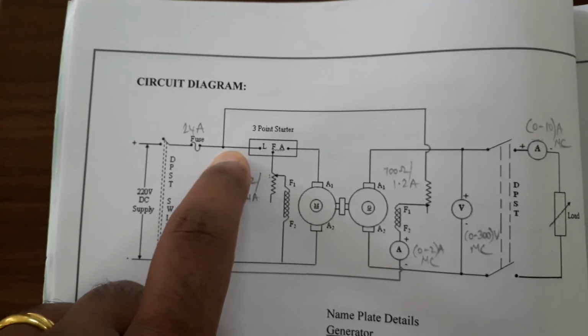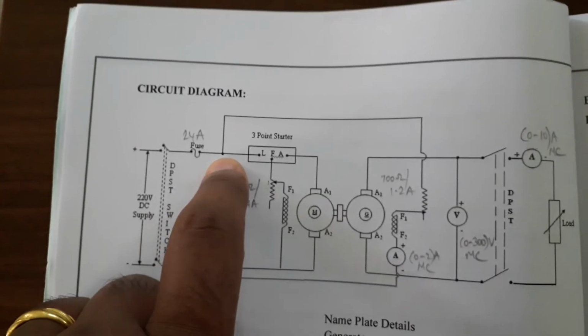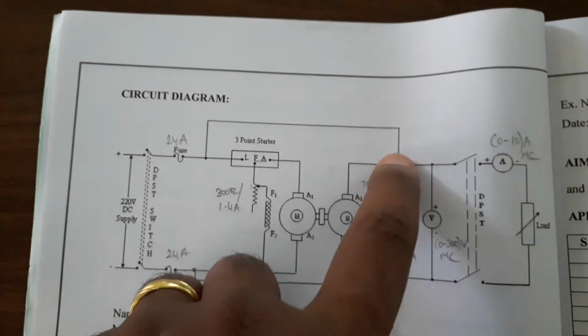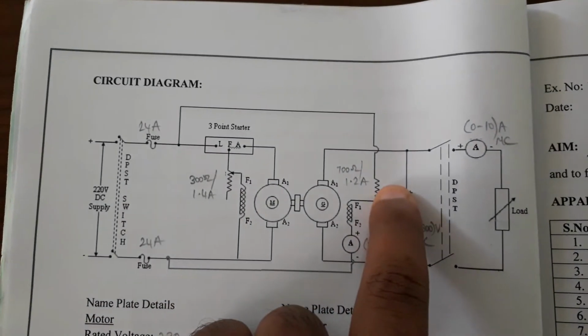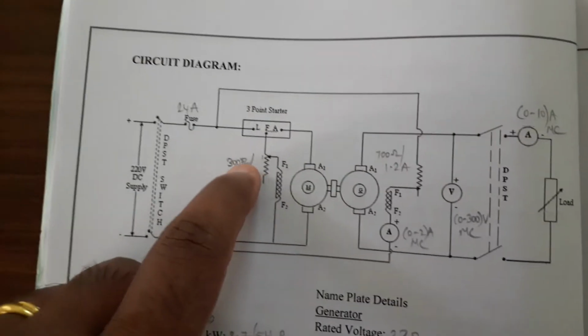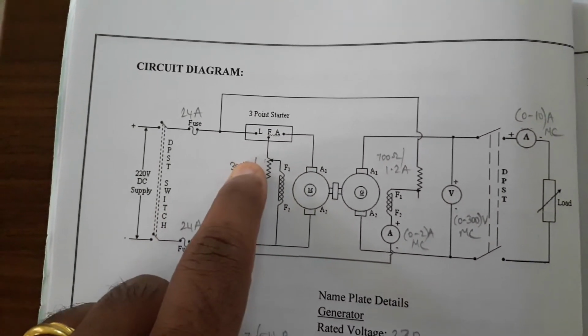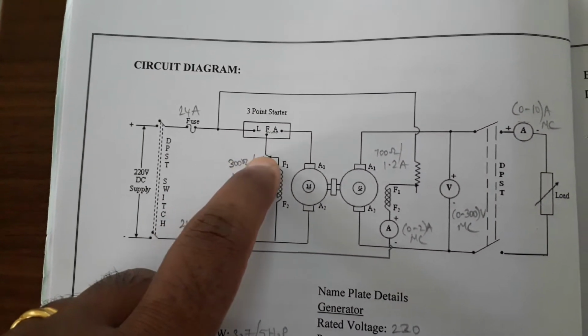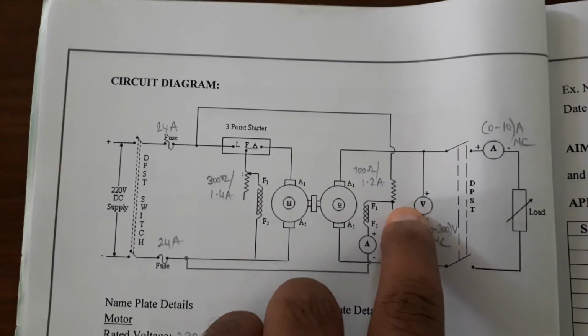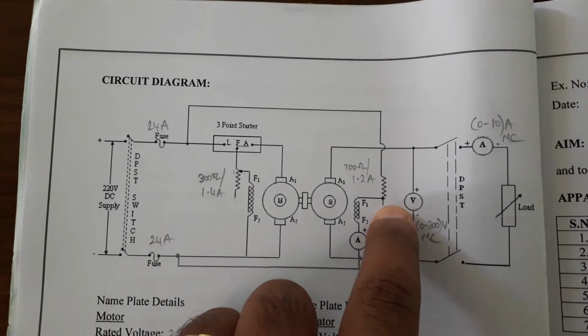From the positive terminal of your DC supply, the rheostat is connected here. The field rheostat of your motor is in minimum position, whereas the field rheostat of your generator is in maximum position.